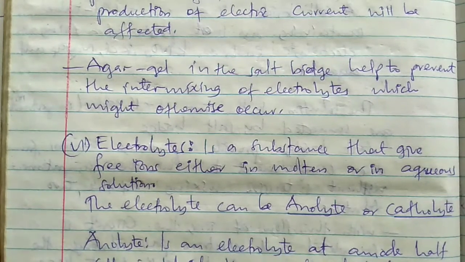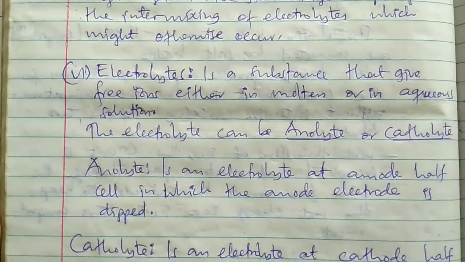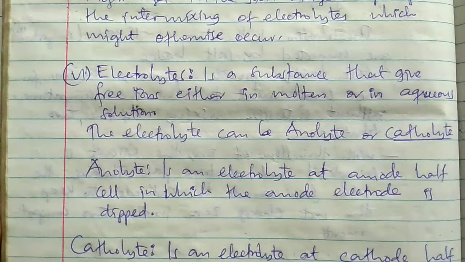So from there, let's have another definition, which is: electrolyte is the substance that gives free ions either in molten or in aqueous solution. The electrolyte can be anolyte or catholyte.